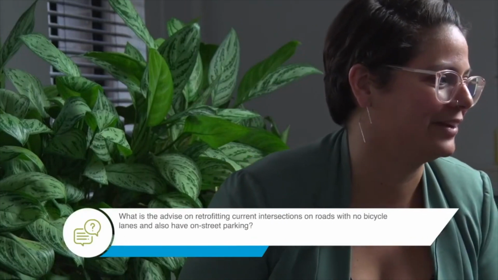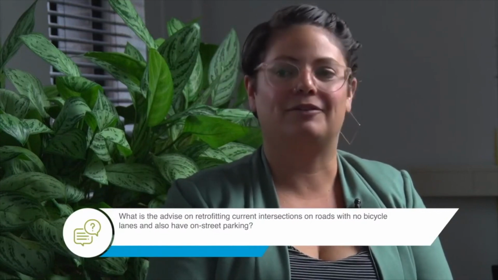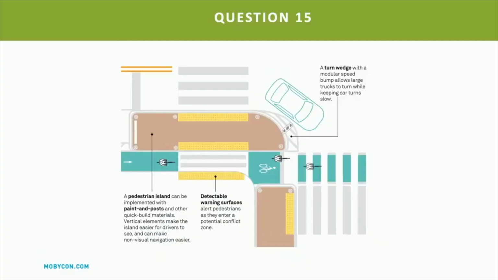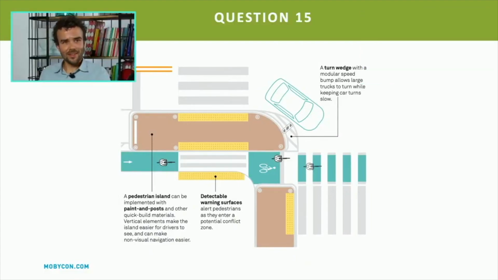But the summary is, what is the advice on retrofitting current intersections on roads with no bicycle lanes and also have on-street parking? Yeah, so we talked about this a little bit at the previous question, right, about putting in the bollards and stuff. And that's not just us that are saying that. I mean, of course, we're advocates for doing this, but there's some really, really good guidance from NACTO that came out recently. It is called Don't Give Up at the Intersection. It is a great resource. I would fully endorse using that because they talk about exactly that in the American context.